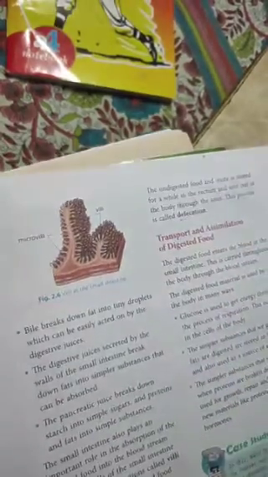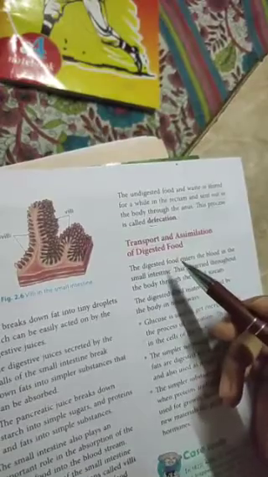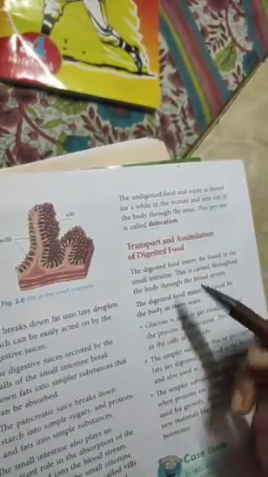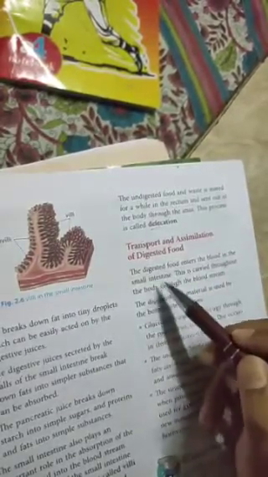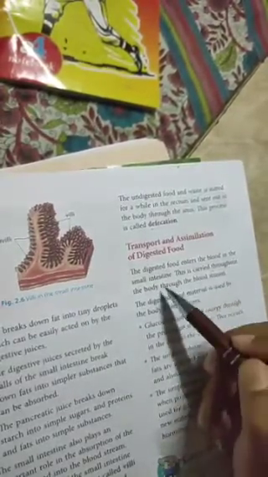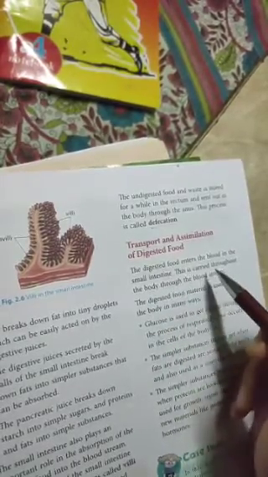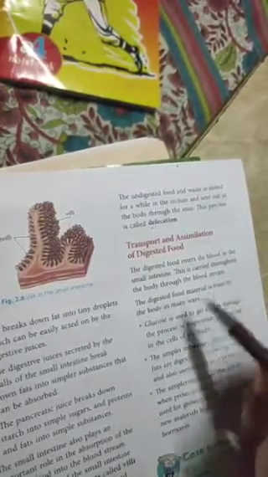Next we have transport and assimilation of digested food. We have come to know how digestion happens. Now, after digestion, how is the food transported to all the organs of our body? The digested food enters the blood in the small intestine, and it is carried throughout the body through the bloodstream.